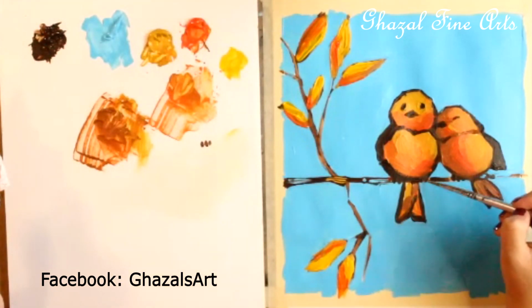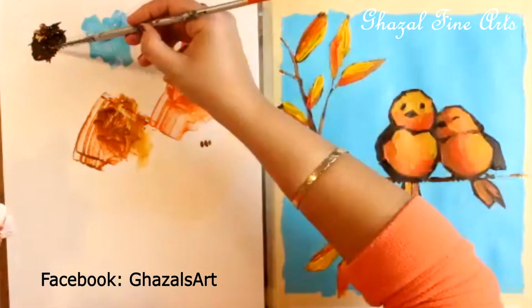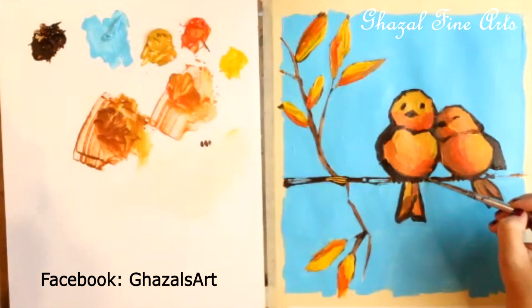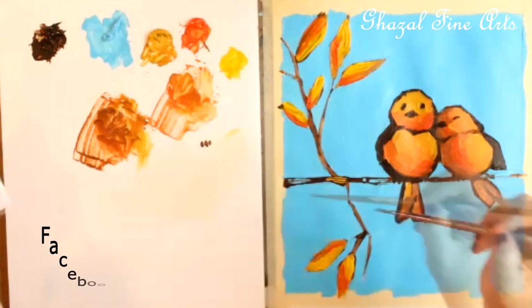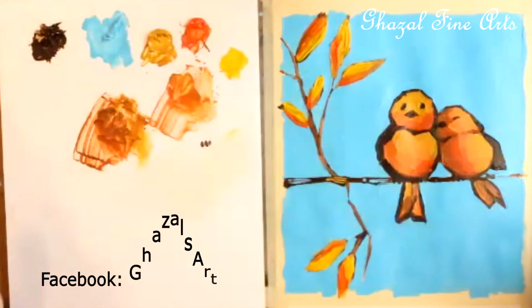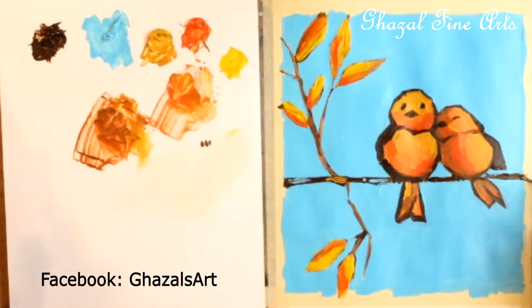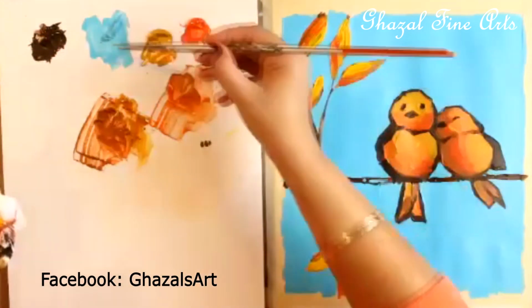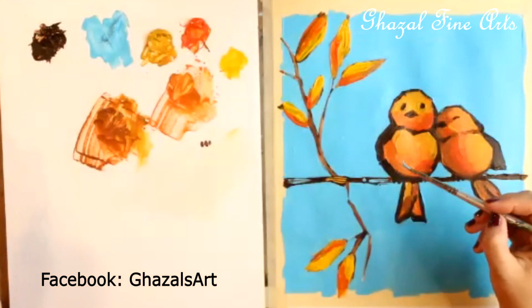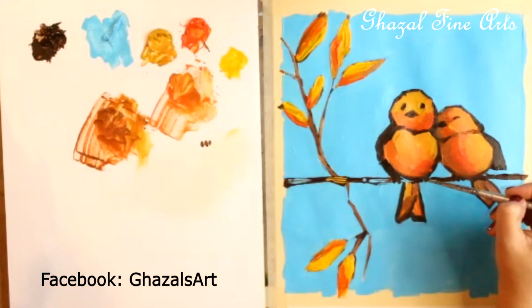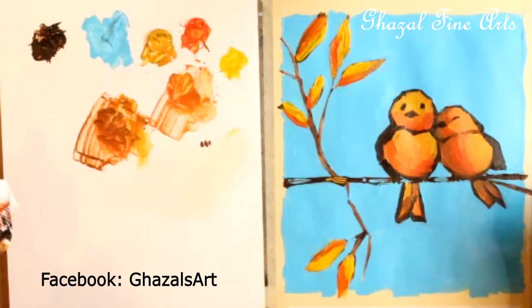Add the tone here. The thickness depends on your taste. If you would like to have a thicker branch, you can add more thickness on the line. And then clean with a napkin, bring the blue, not everywhere. One or two touches would be nice in between to make it separate.